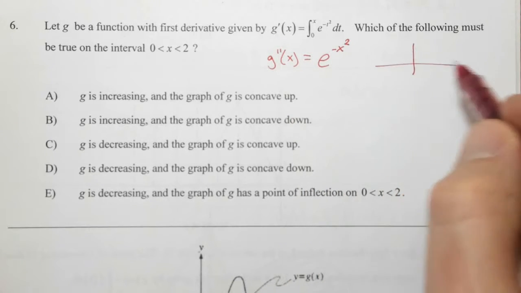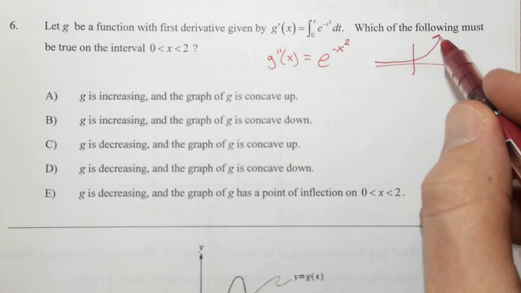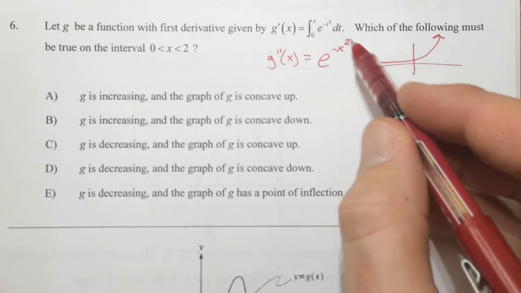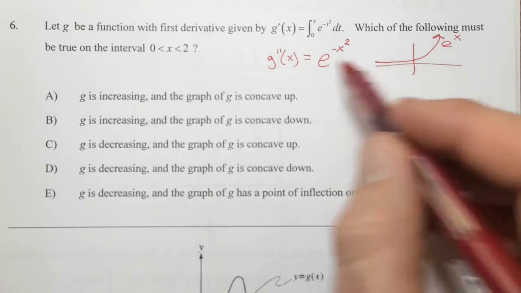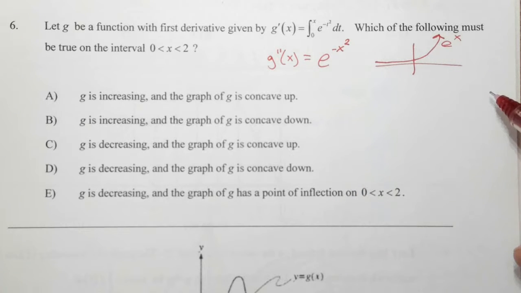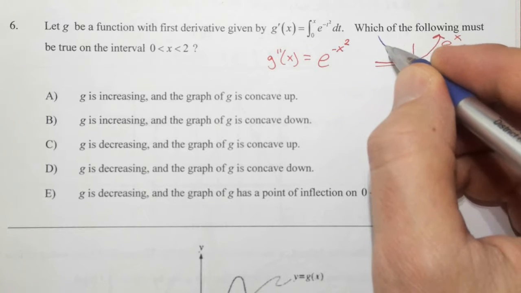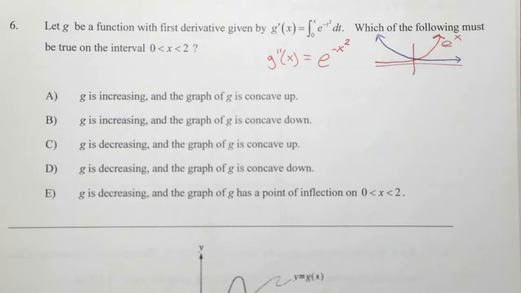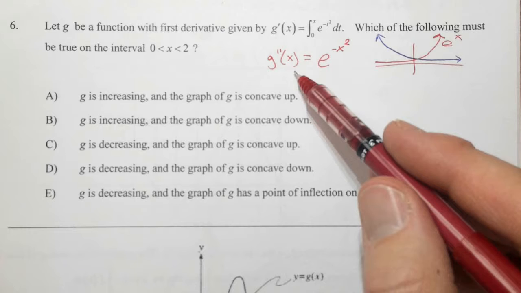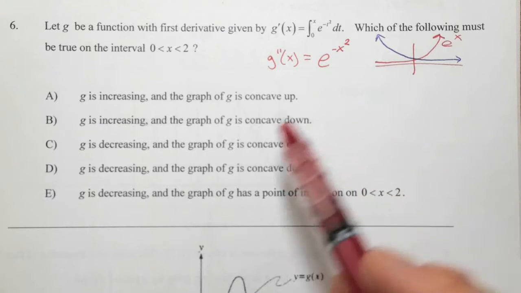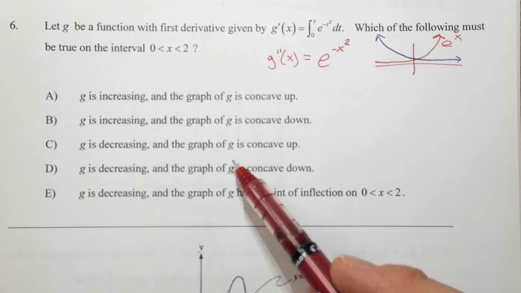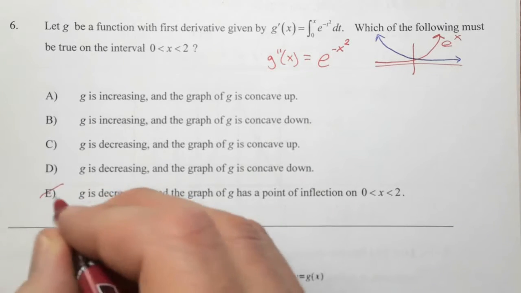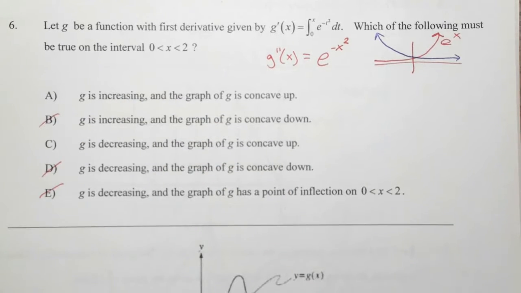We know that no matter what, e is always above the x-axis. All right, and if we change, this is e to dx. If we change the exponent around, it might change the direction in which the function is going. In other words, we might be decreasing instead of increasing. But our function is still never going to be negative. And if the second derivative is always positive, that means that our function g is always going to be concave up. So E and D and B are out.